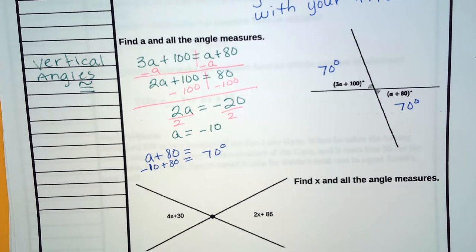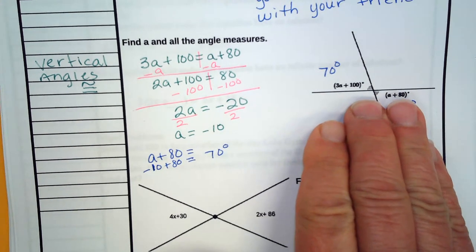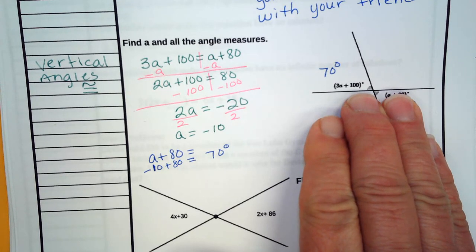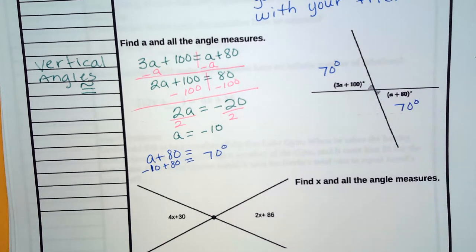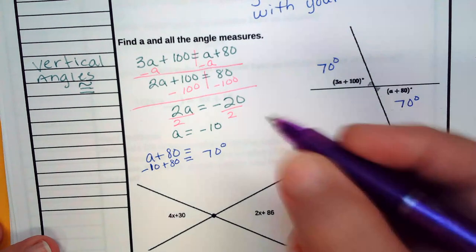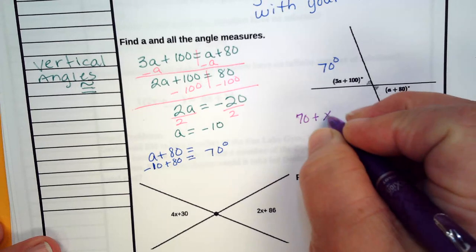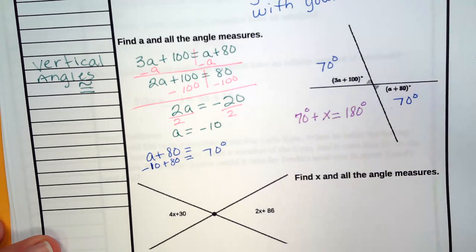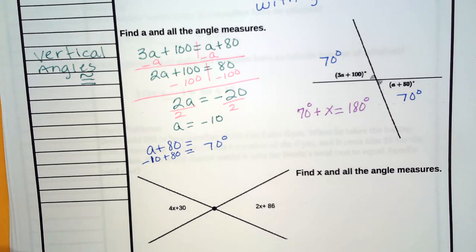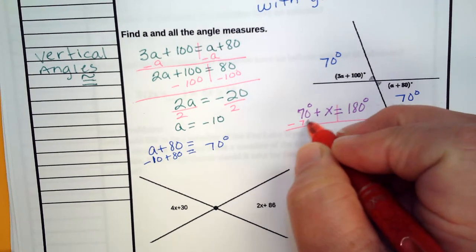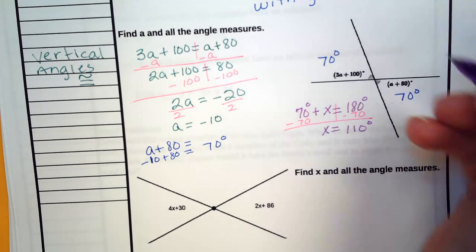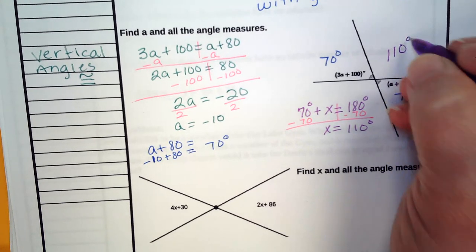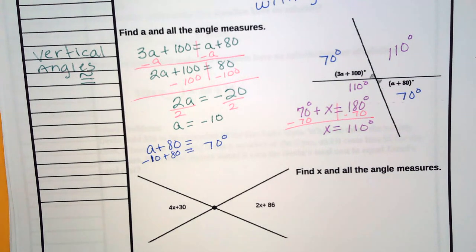Okay, now I've got to think again. I've got two more angles to find. If I cover this up, it shows me that I've got that straight line going on. When you've got a straight line going on, how many degrees should pop into your brain? 180 is true. So, I know that something, 70 plus something, is 180 degrees. When I subtract 70 from both sides, I end up with 110 degrees. Any questions?